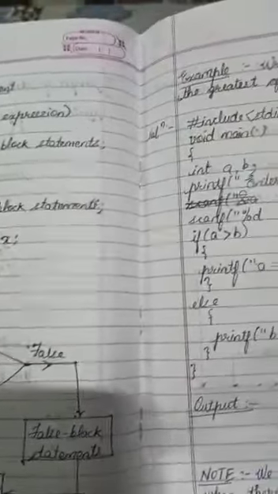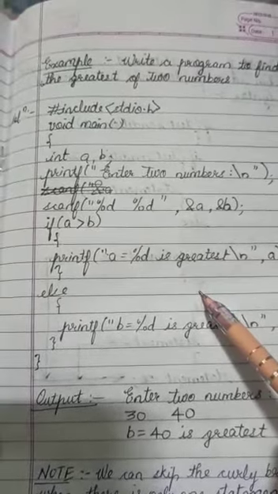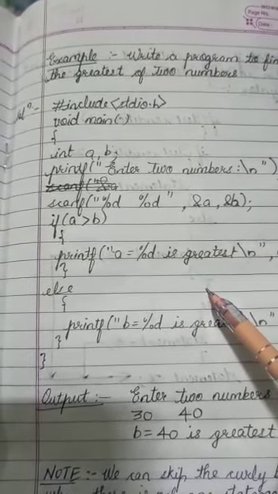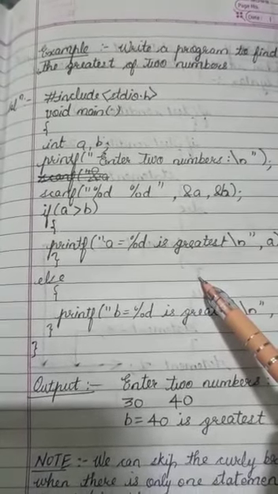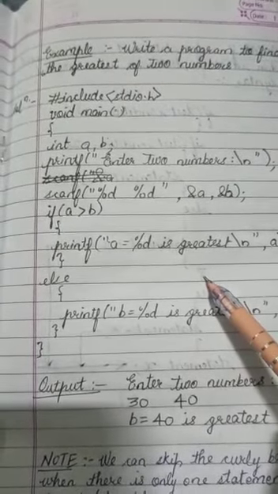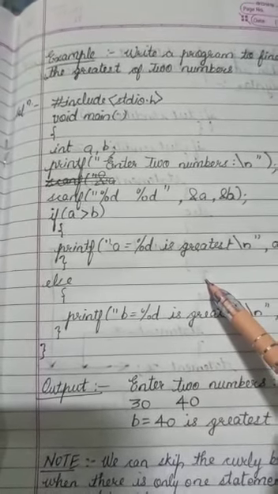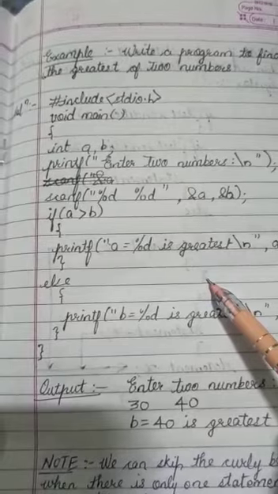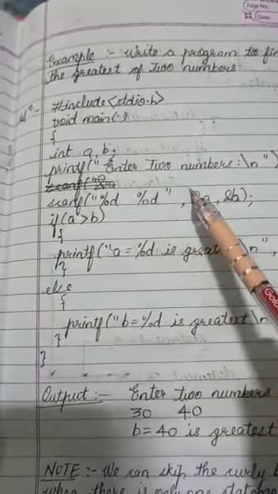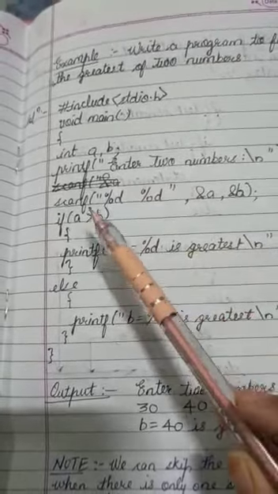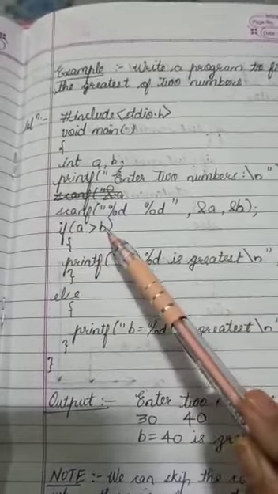Now let's see an example of the if-else statement. Write a program to find the greatest of 2 numbers. Here we have to find the greatest of 2 numbers. This we can do by using the if-else statement. Here we have taken 2 numbers from the user as A and B. Then in the if, we have checked the condition A is greater than B.